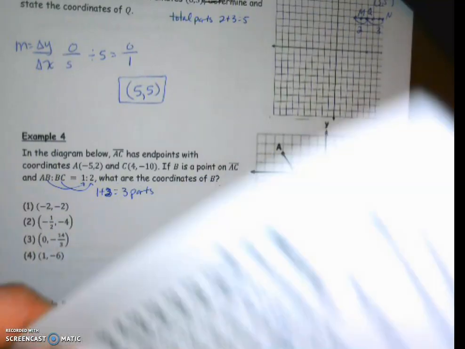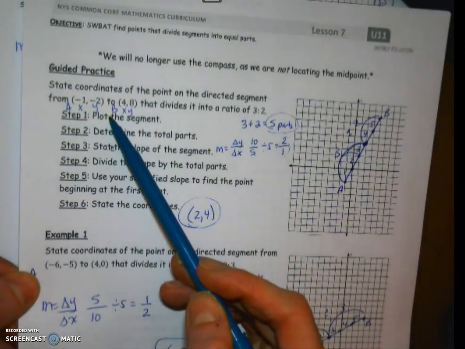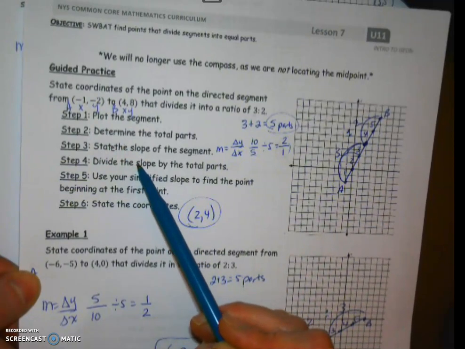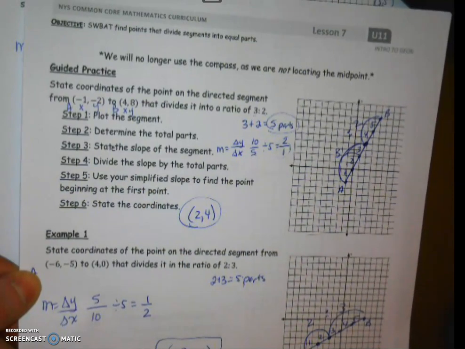So what you're doing is, remember, you can always turn the page back. We're just following these same directions. Plot the segment, determine the parts. Now we're going to state the slope. Then we're going to divide the slope by the total parts. We're going to use our simplified slope and state the coordinates.